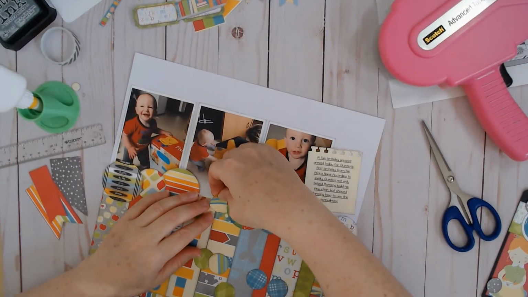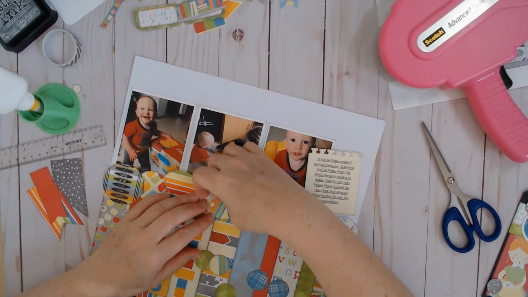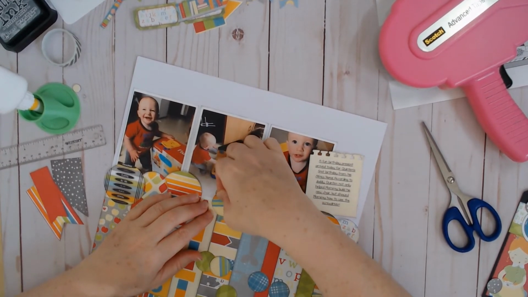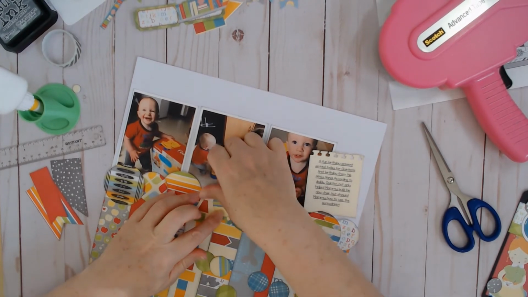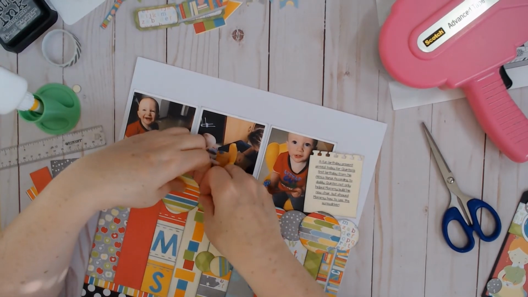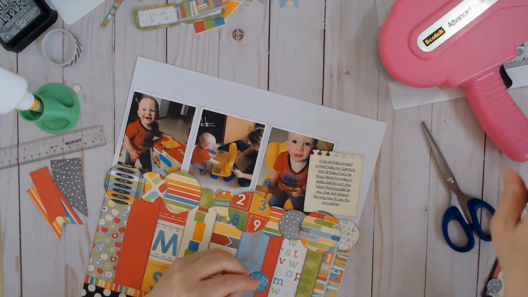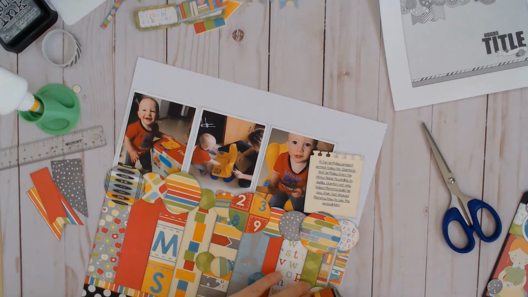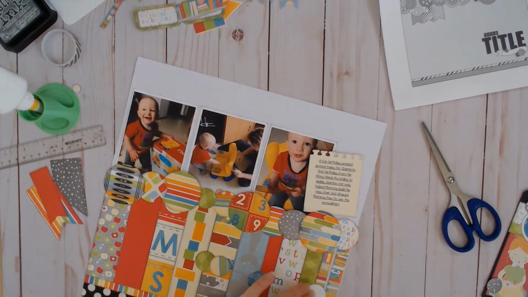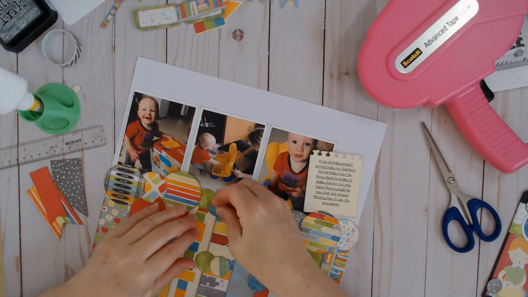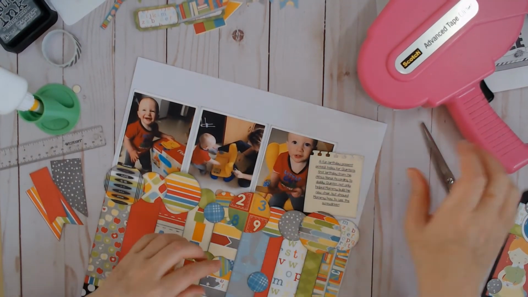So it is a good idea. I just wish it would just work every single time the way that I want it to, because it's all about me and what I want, obviously. And like I said, crafting is supposed to be fun. It's not supposed to be stressful.